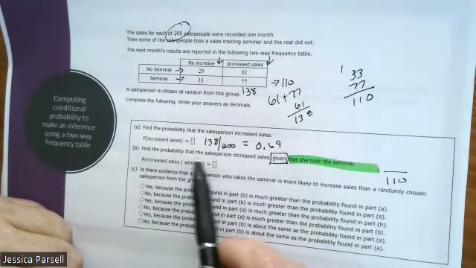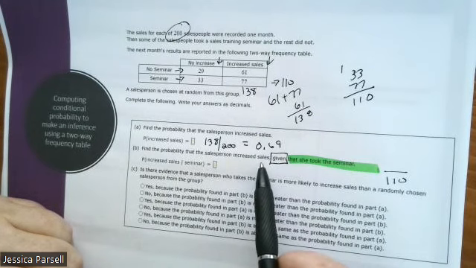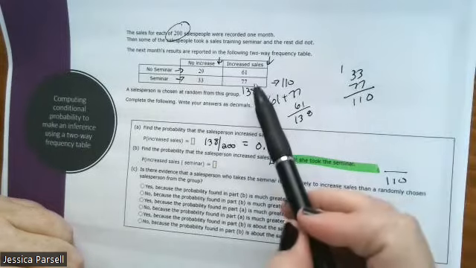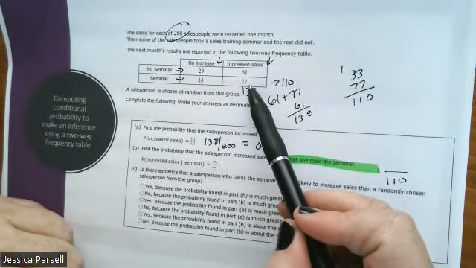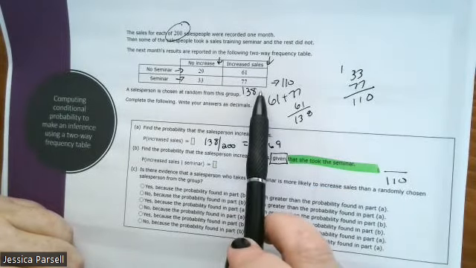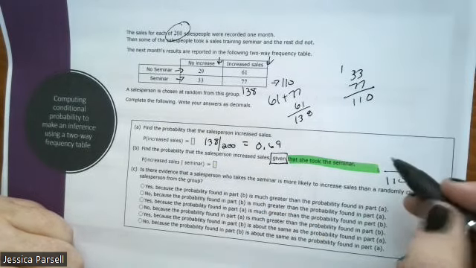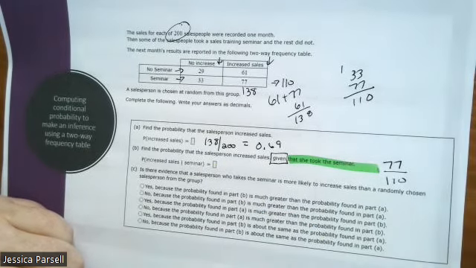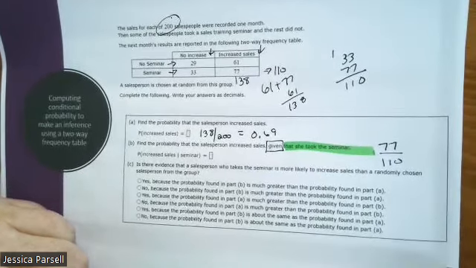Now we got to find the probability that the salesperson increased their sales. Well, they increased their sales 77 out of the total 110 that took the seminar. So that's 77. So hopefully that makes sense.